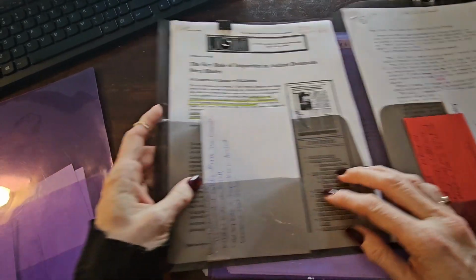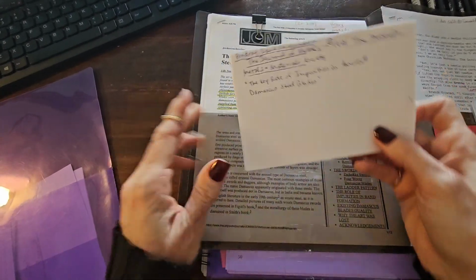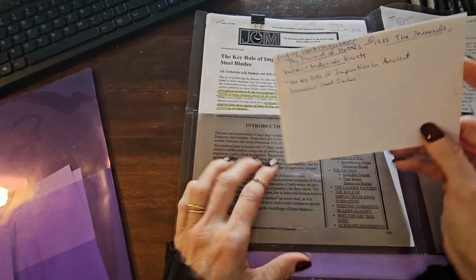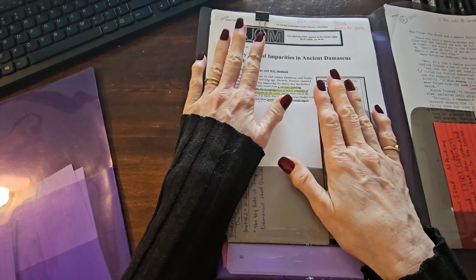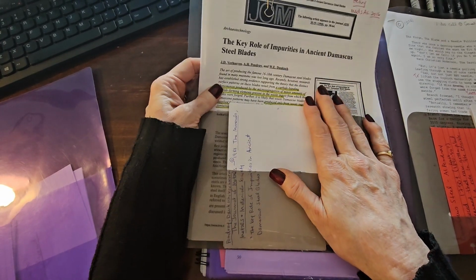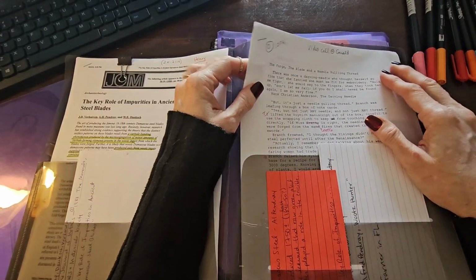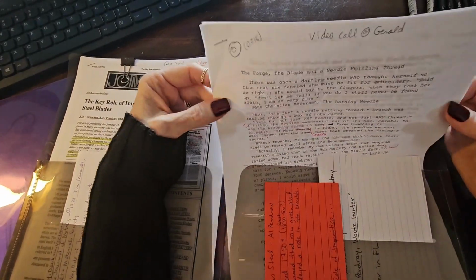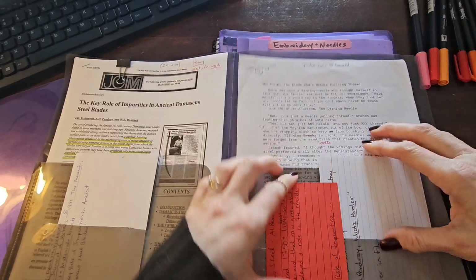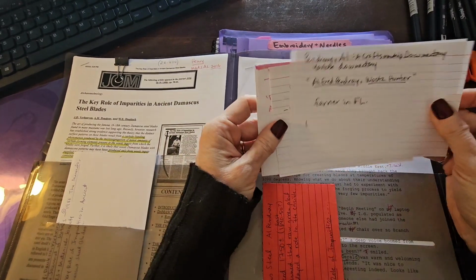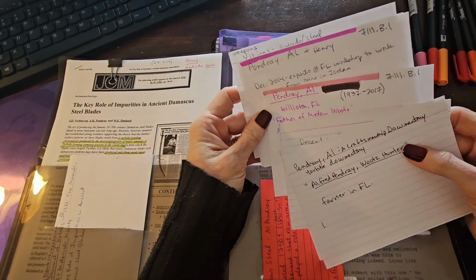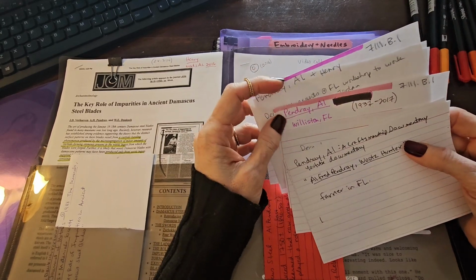When I open it up, I've added a slit on this side so I can have my bib card tucked in that goes with this research material. This is just an article on the impurities in ancient Damascus steel blades. On this side, I have a partial chapter from my novel, and I have cards that are relevant to that chapter. You'll notice the pink highlights tell me that those are fiction.